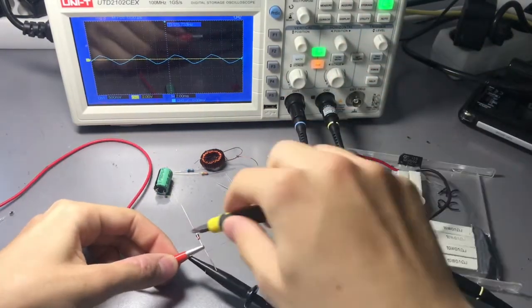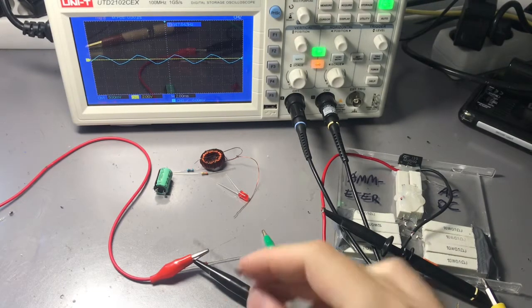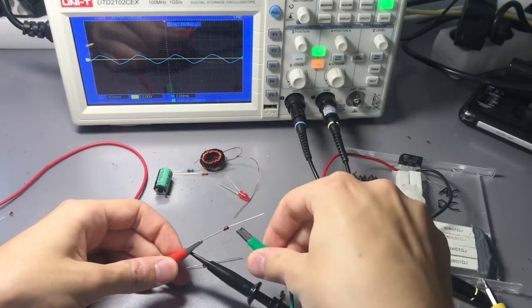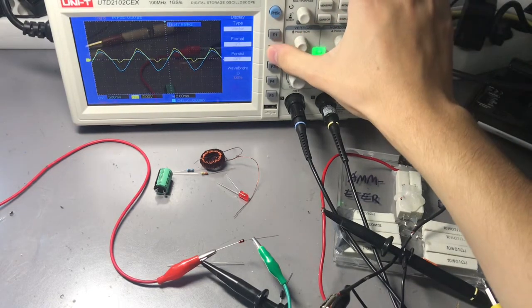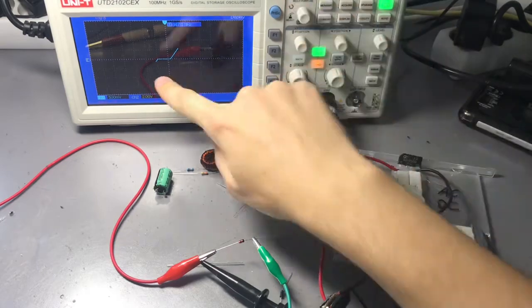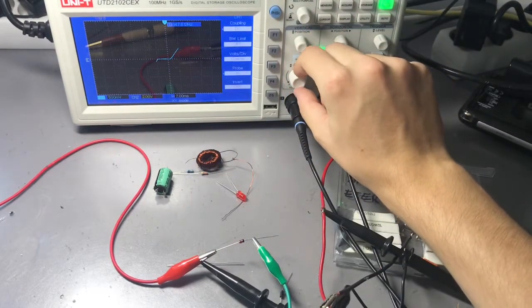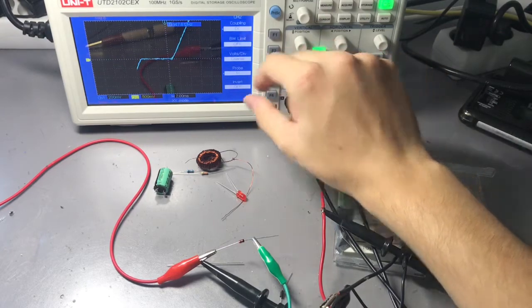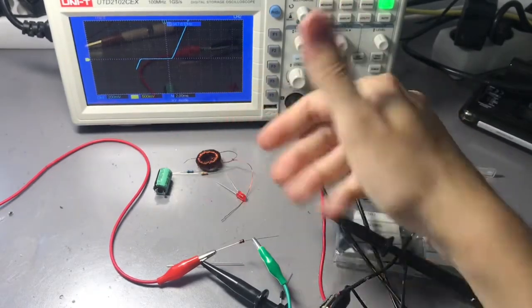Okay, so let me grab a new one. I got a few of these, but let's try not so high voltage on it. Okay, so it's polarized the right way around. And here just a bit of current flows through it, and we can see the little bump here. As you can see, the reverse voltage. It then conducts in reverse. So it's a Zener diode.